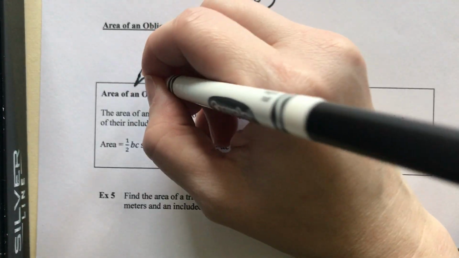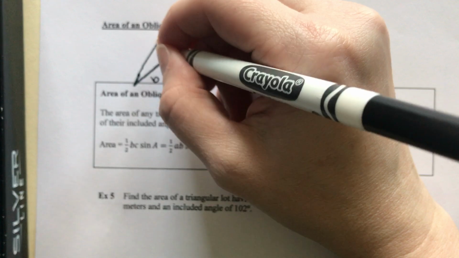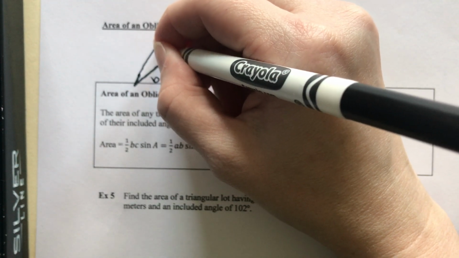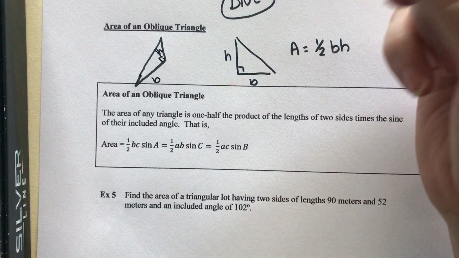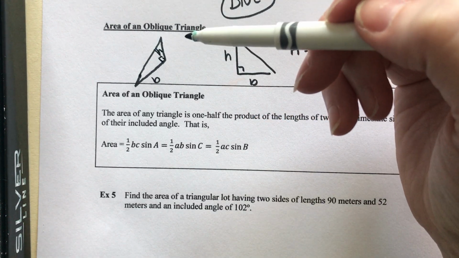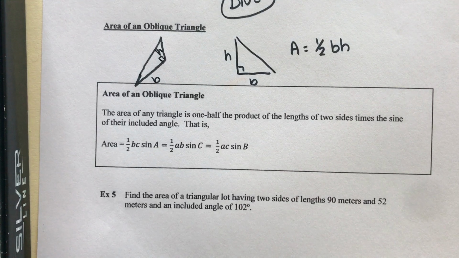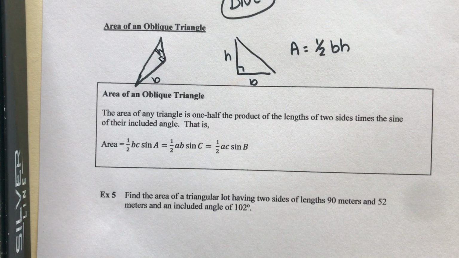You could pick one of these as your bases, but your height, remember, is the perpendicular. And if you don't know that, it's going to be pretty hard for you to find the area. So there's other formulas for areas that you've never learned with triangles. And as long as you have the right combination of information, you can figure out what the area is.